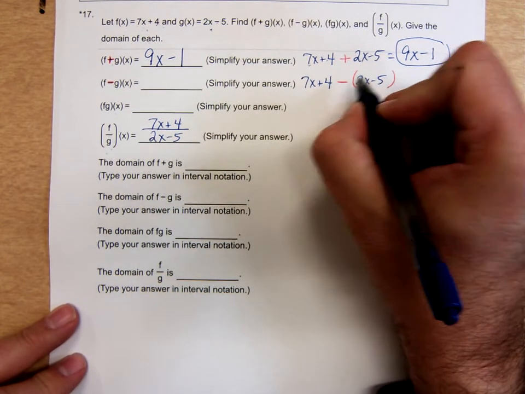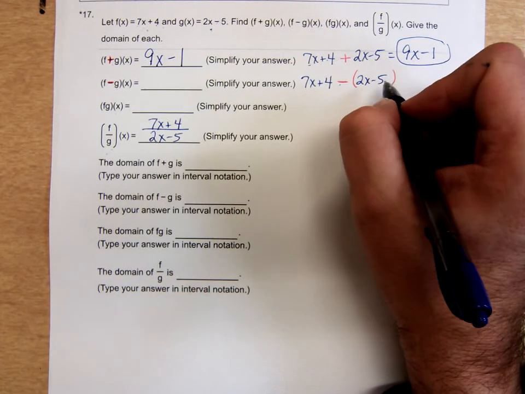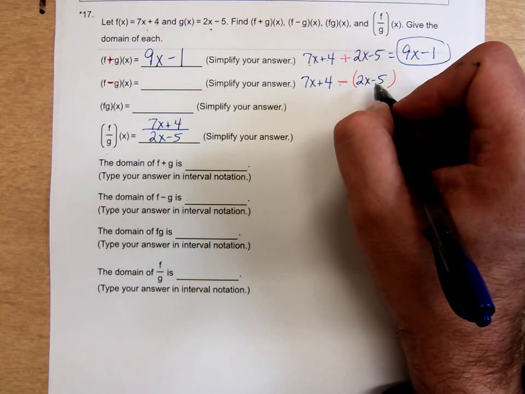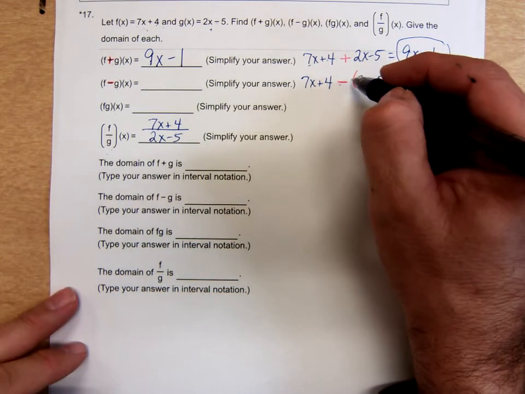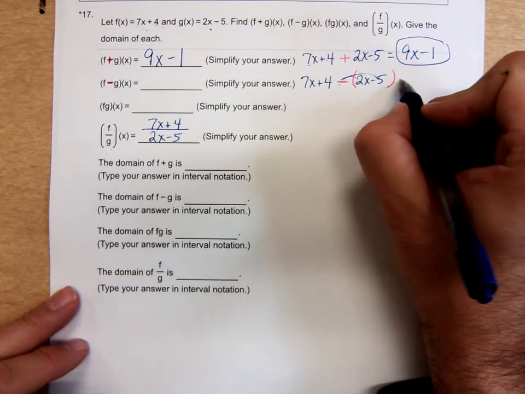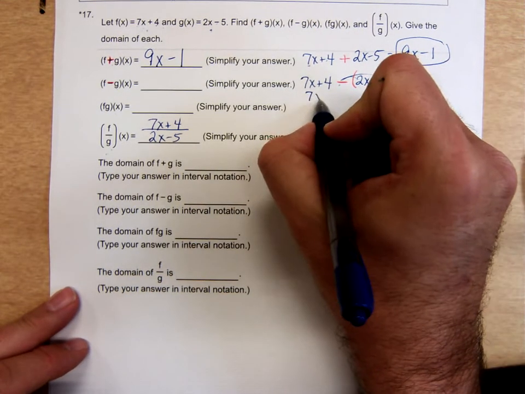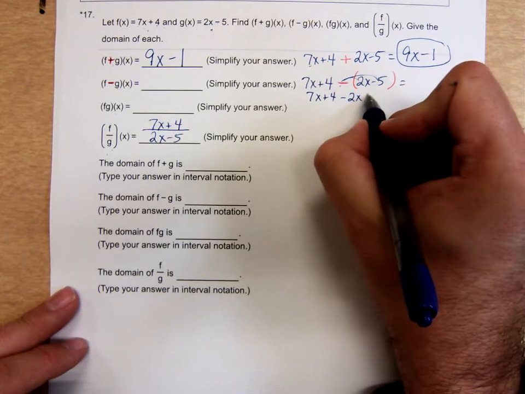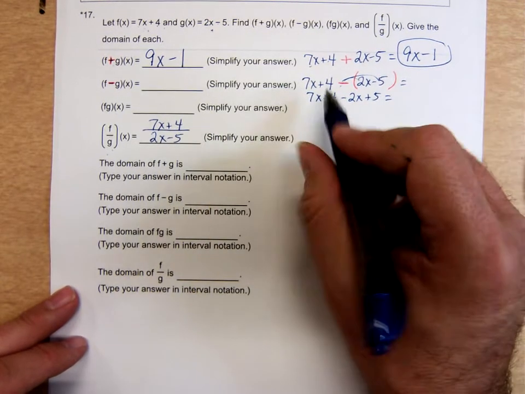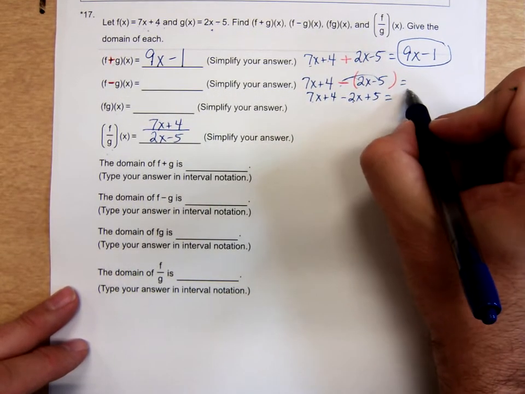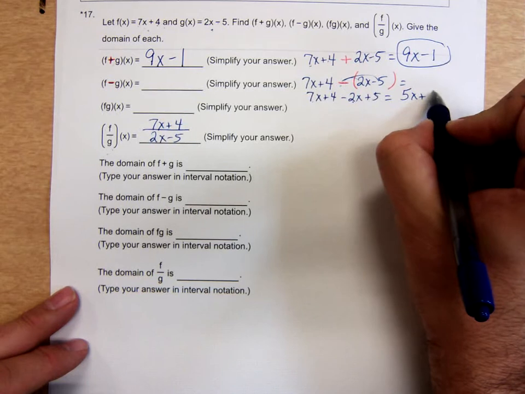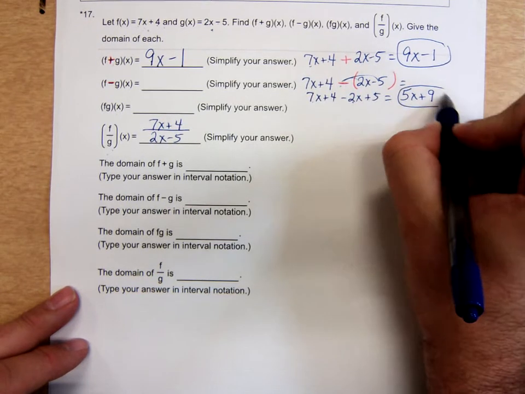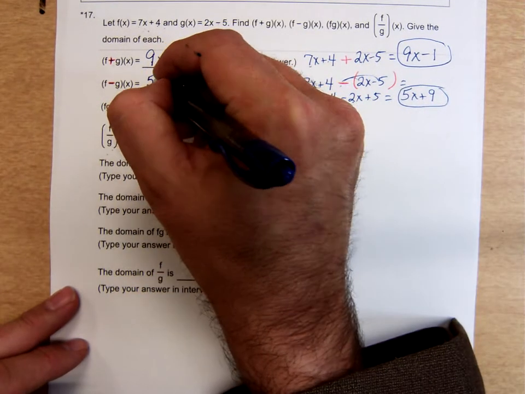Distribute. So to subtract functions, you've got to distribute that minus. So let's see what we'd have. A 7x plus 4 minus 2x and plus 5. Is that going to give us a 5x plus 9? 5x plus 9.